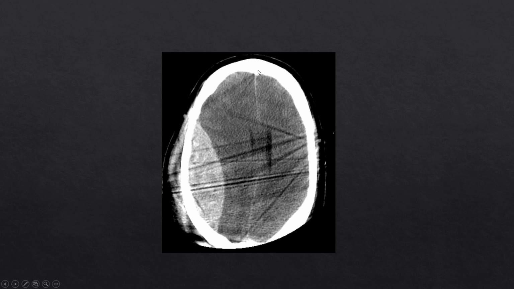In this case, notice how there's substantial local mass effect with effacement of sulci, subfalcine herniation of the brain to the left, with leftward midline shift.